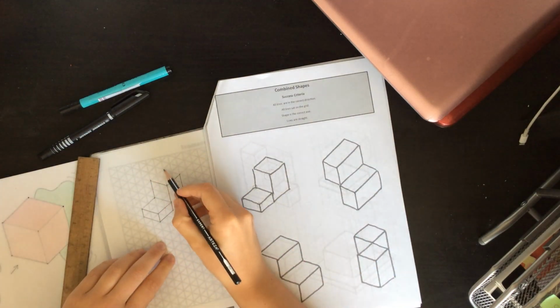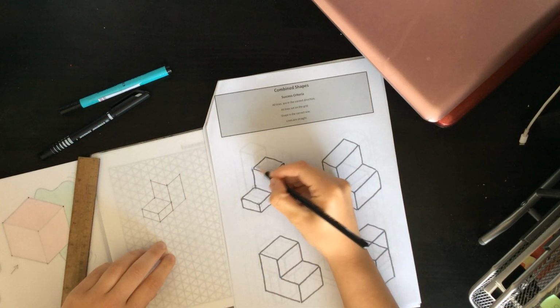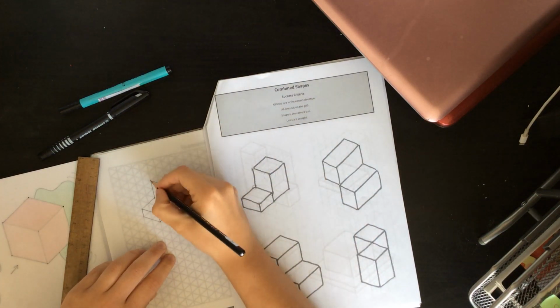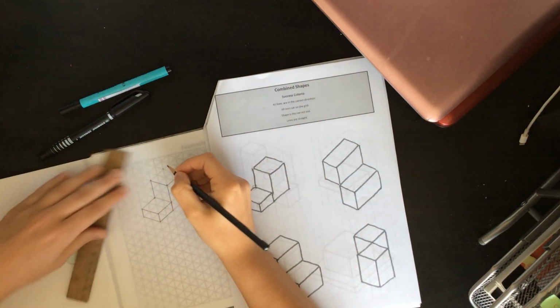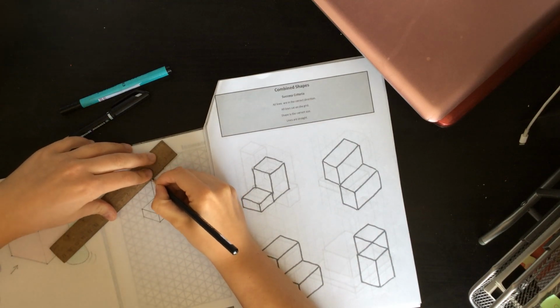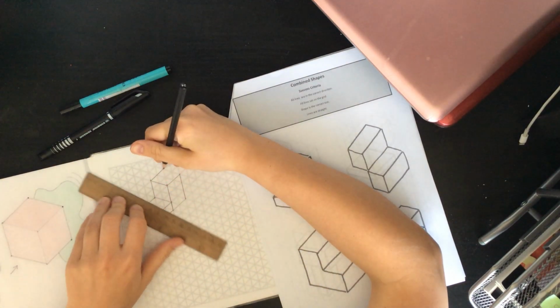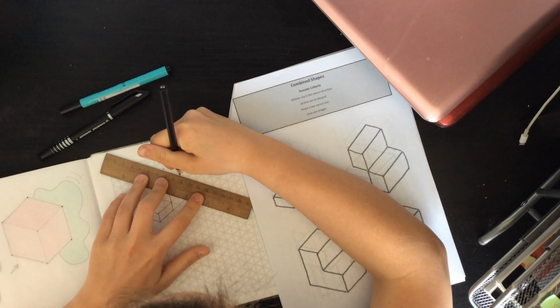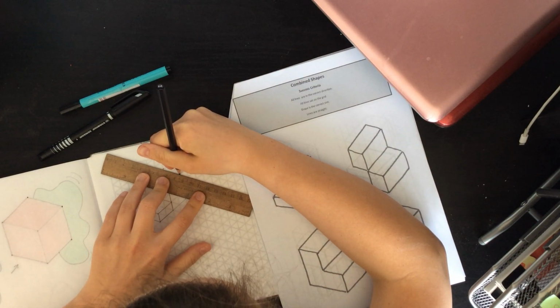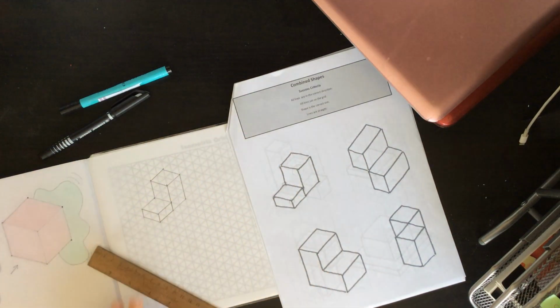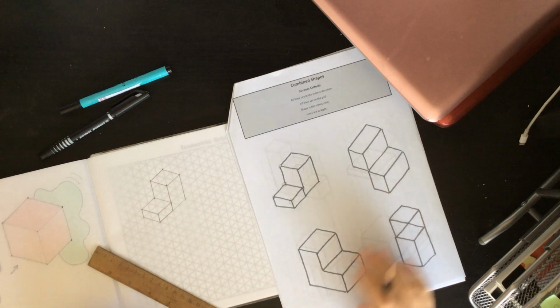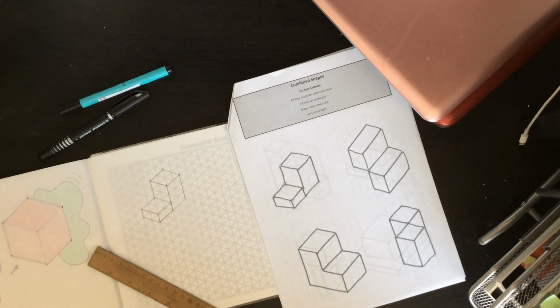Okay, and I'm going to do the same at the top. So count from there, 1, 2, 1, 2, and then I'm going to draw that in. Okay, and there you have my combined shape using an isometric grid. So that was pretty simple. The more shapes you add, the more complex it will get.